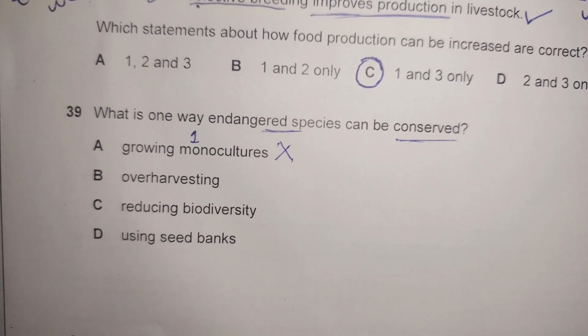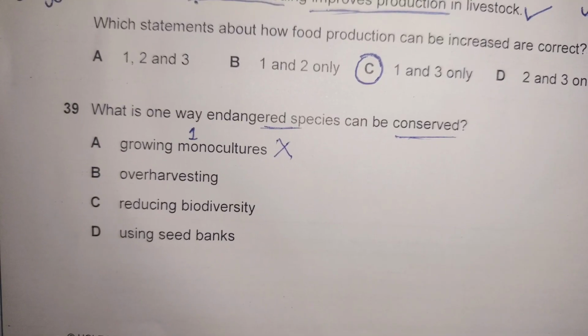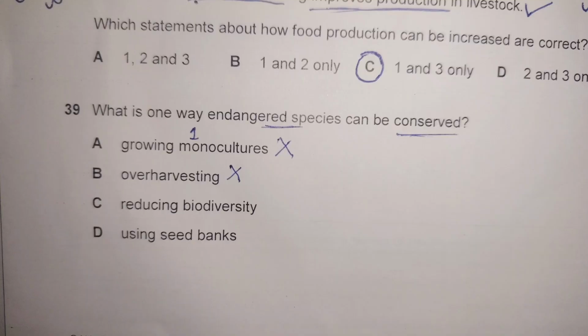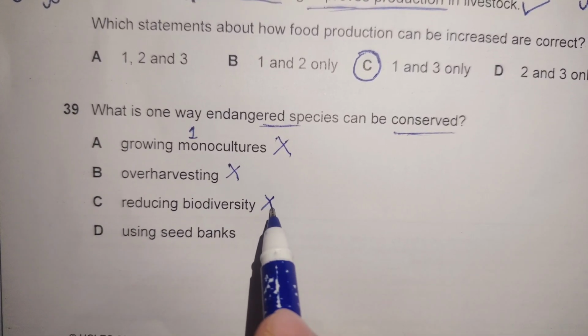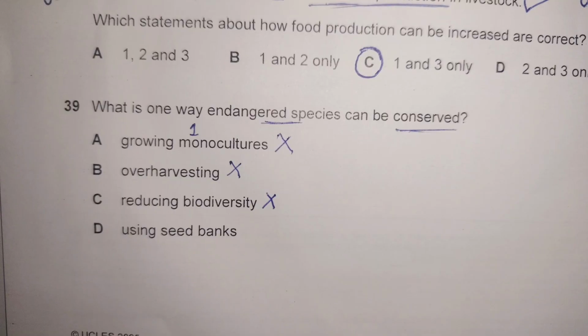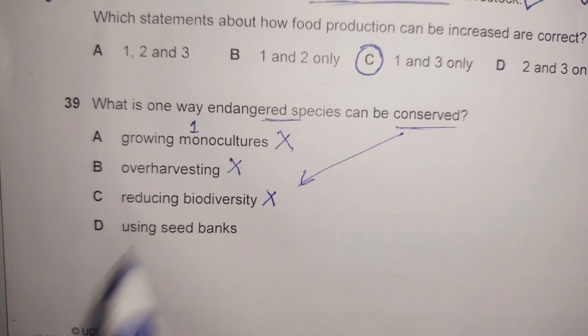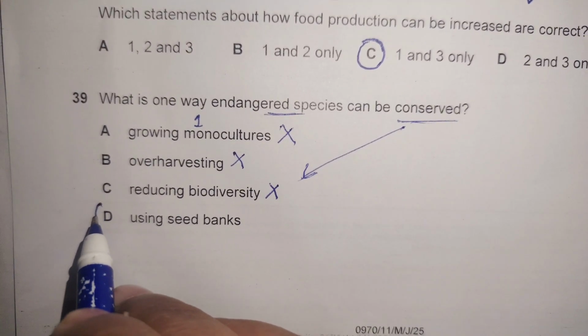Over harvesting. It is also a major cause of species endangerment. It is not a conservation, not a saving process. Reducing biodiversity. This is completely opposite to saving. So the fourth option is seed banks. This is the correct option.